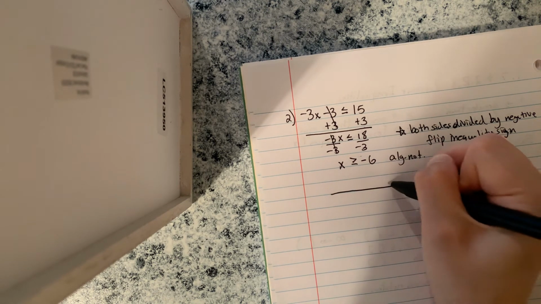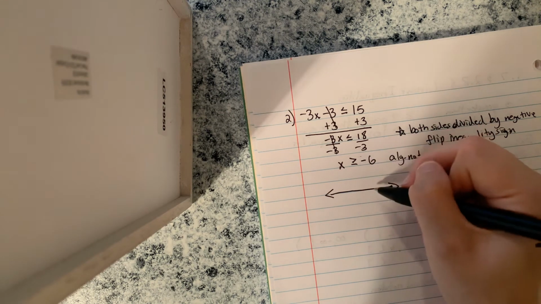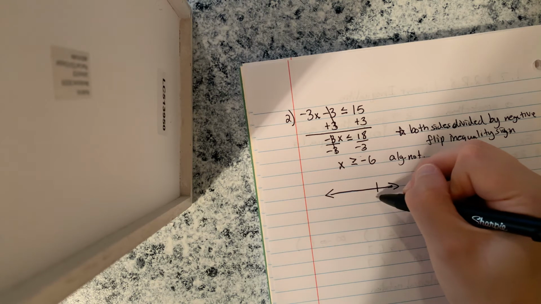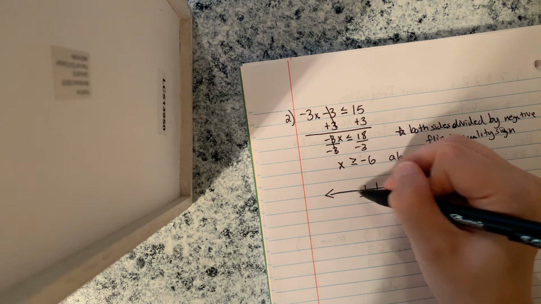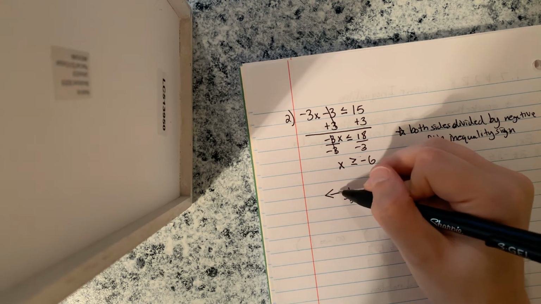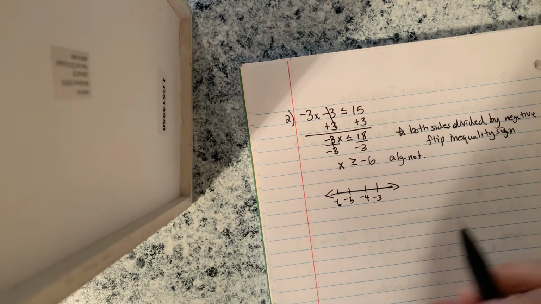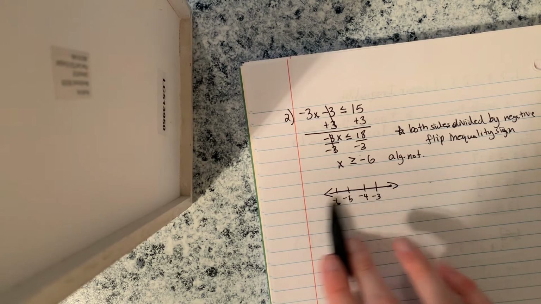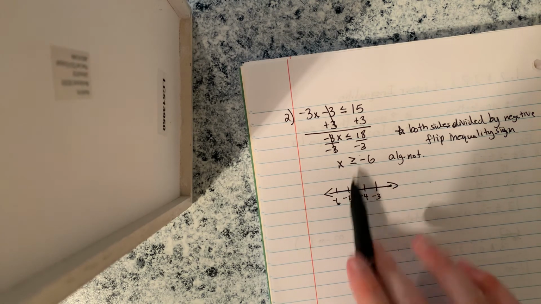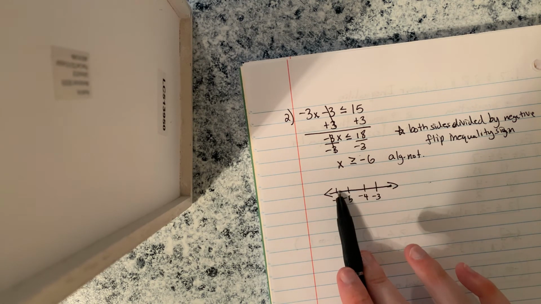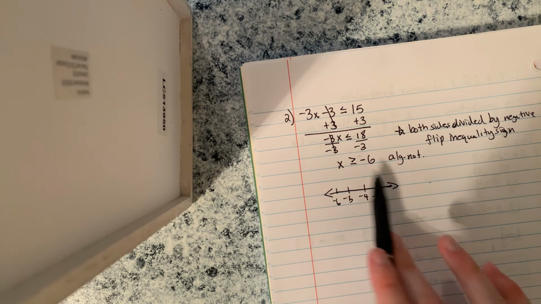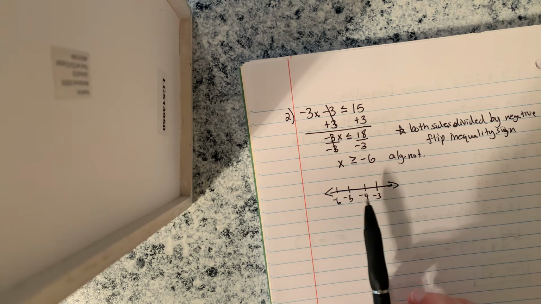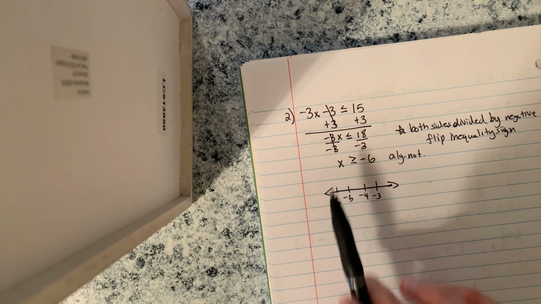Then we need to graph it. Let's say we start with negative 3, negative 4, negative 5, negative 6. So we have our negative 6 right here. We know we're going to have to use that point, and we need to know the direction we're going to go. Usually it's pointing in the direction. All the numbers bigger than negative 6 are going to be to the right anyway. But if you look at the arrow, sometimes it helps you to show that it's pointing in that direction, but that only applies if x is first.